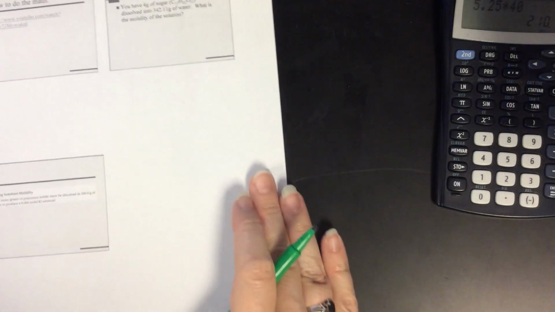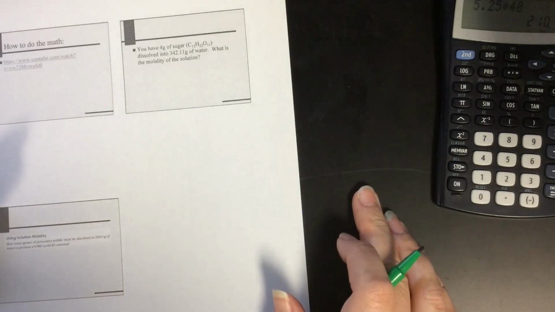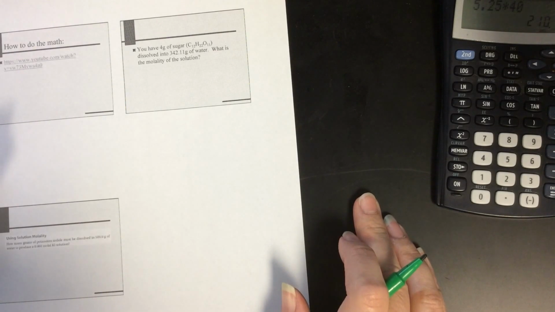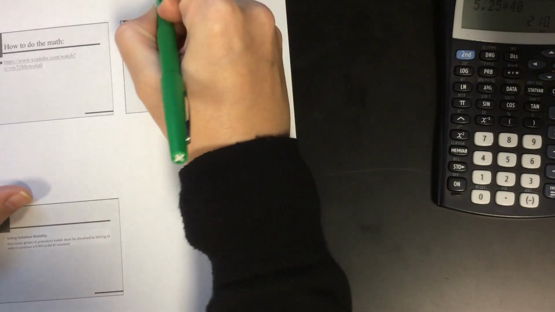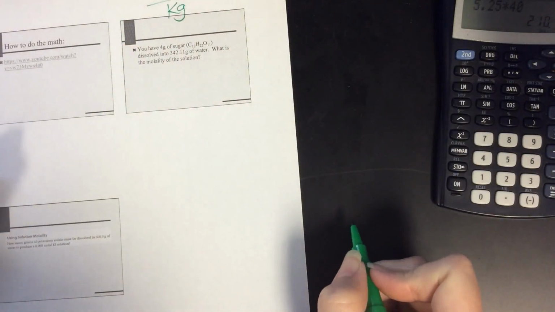So with these practice problems, we have a couple of them again. They're in the back of your notes. It says you have 4 grams of sugar dissolved into 342.11 grams of water. What is the molality of the solution? So we need to take our moles of solute divided by our kilograms of solvent.